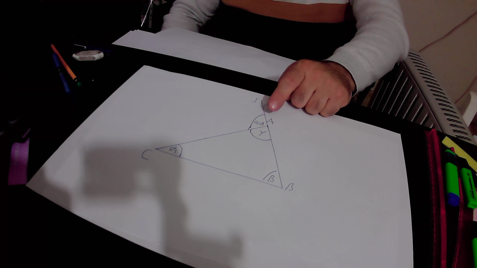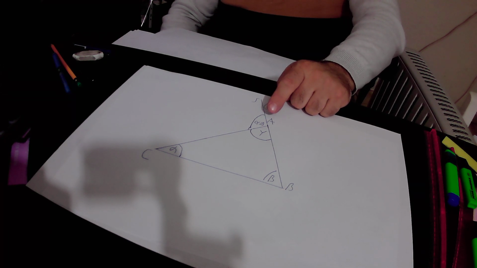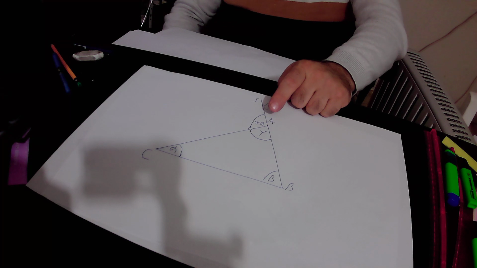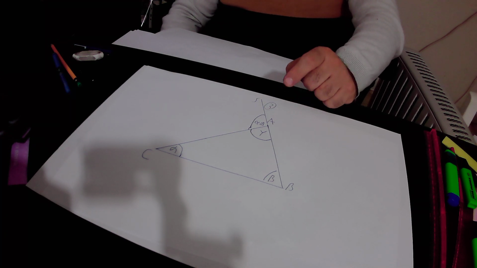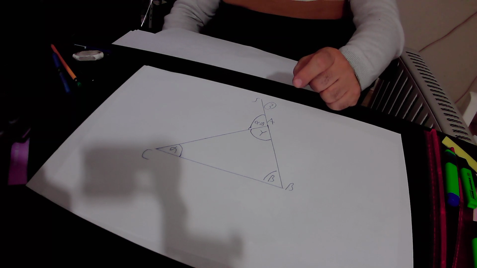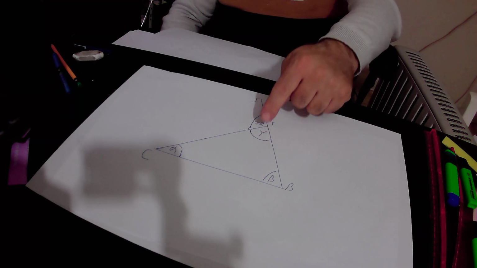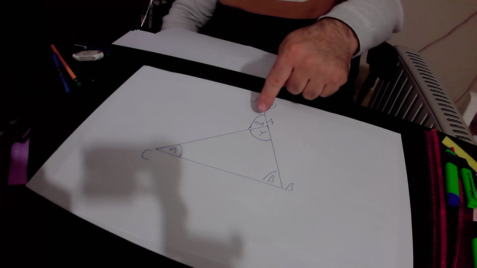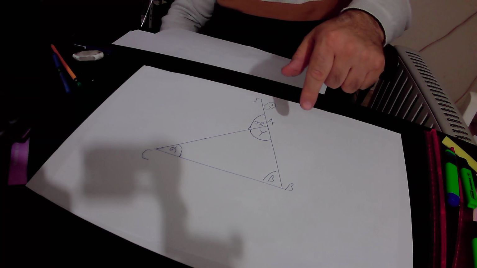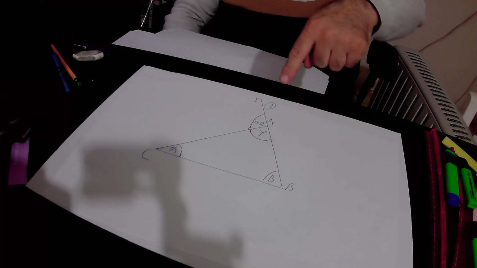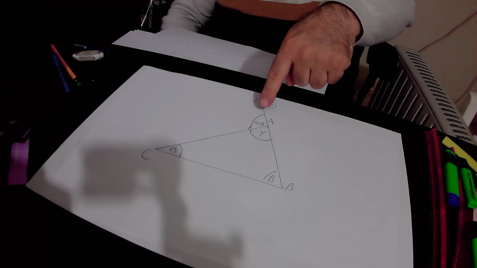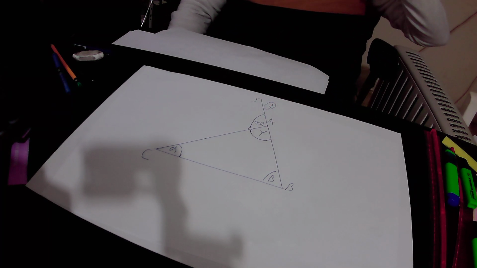The value of this exterior angle in triangle ABC is equal, according to rule number 4, to the sum of the two angles that are not adjacent to it. Angle gamma is adjacent to angle SAC. So the other two angles that are not adjacent to it are alpha and beta. That is to say, the value of angle SAC will be equal to alpha plus beta.